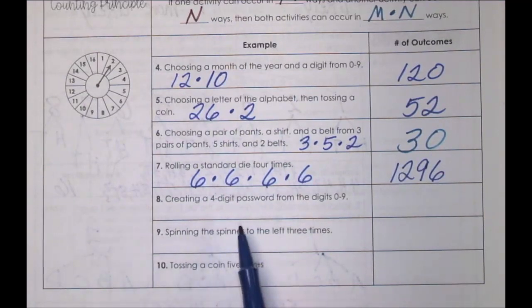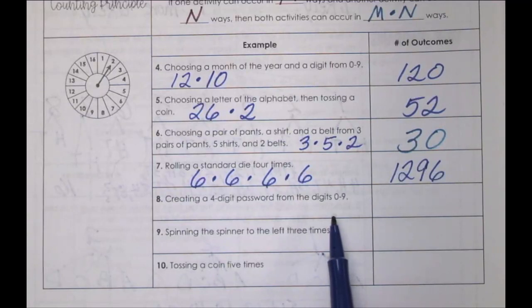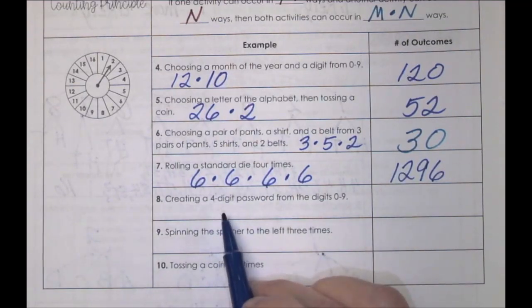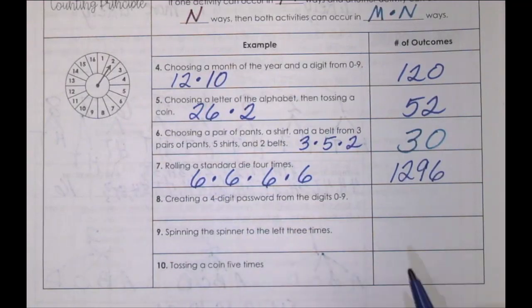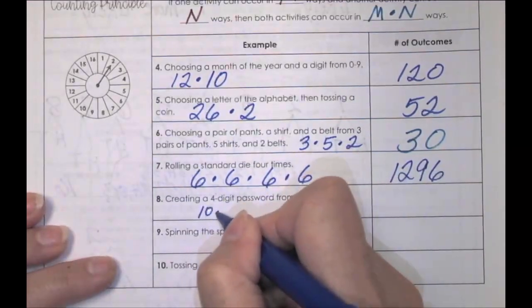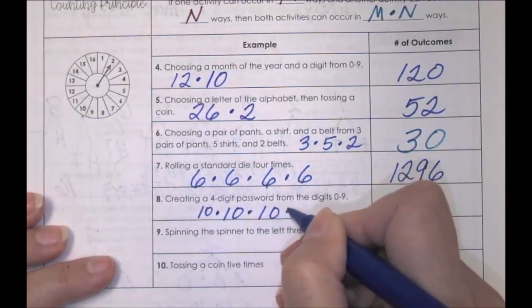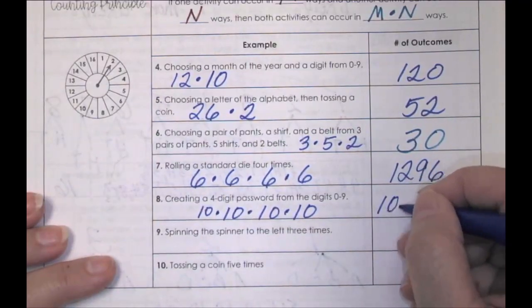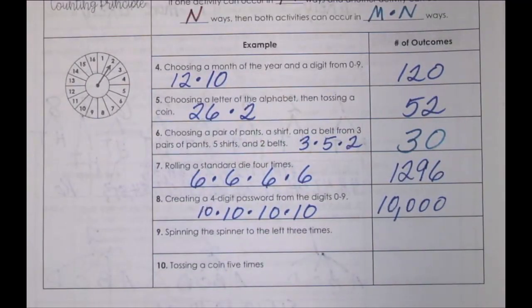Creating a 4-digit password from the digits 0 through 9. Now don't get confused here. If you want a 4-digit password, you could pick first digit. You have 10 choices. Second digit, 10 choices. Third digit, 10 choices. Fourth digit, 10 choices. That's 10,000 options. And that's just with digits 0 through 9. So imagine how many options there are for passwords if you throw in letters and symbols and capitals and all that.